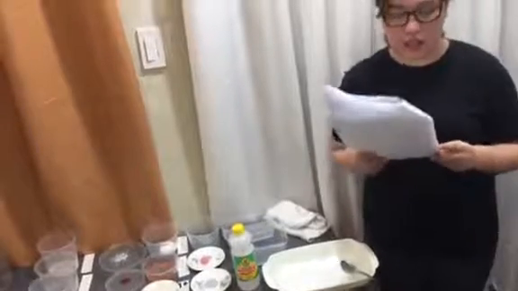Number 22. What are the products formed? Choices. A, sodium chloride and carbonic acid. B, sodium acetate and water. C, potassium acetate and water. D, sodium acetate and carbonate. The answer is letter A, sodium chloride and carbonic acid.